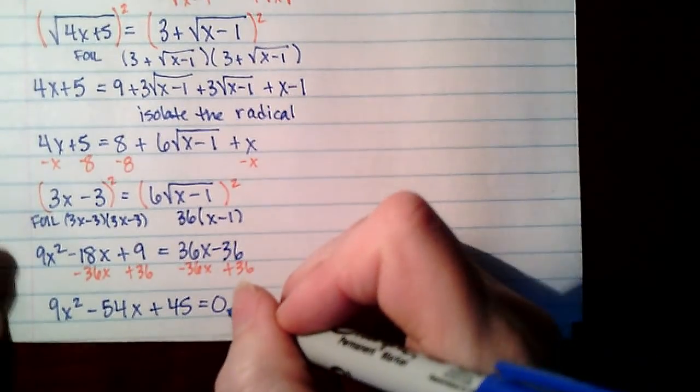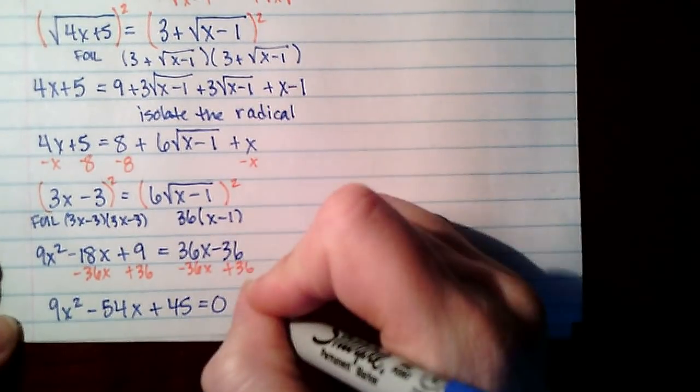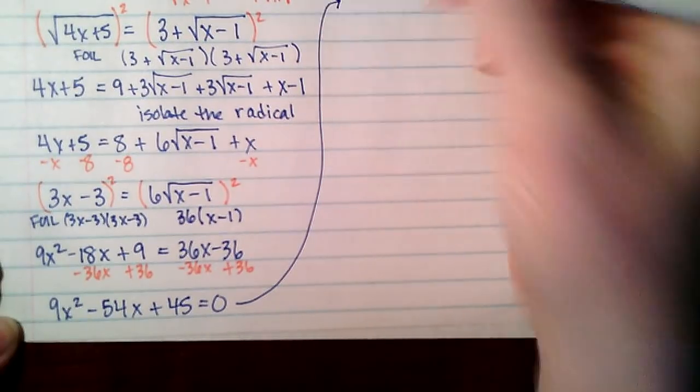Okay, I am running out of room. You keep going down your page if you have room. I am going to move up to here.